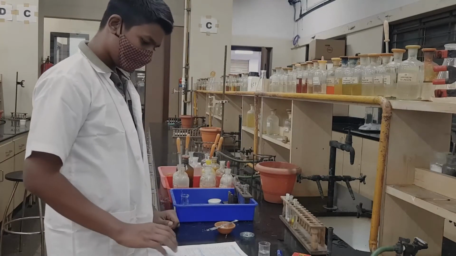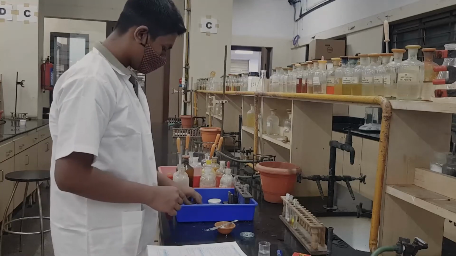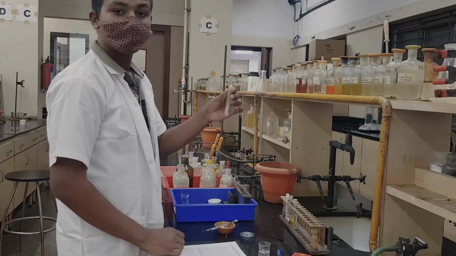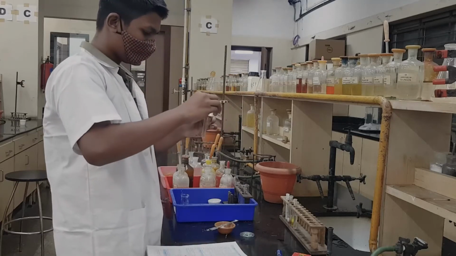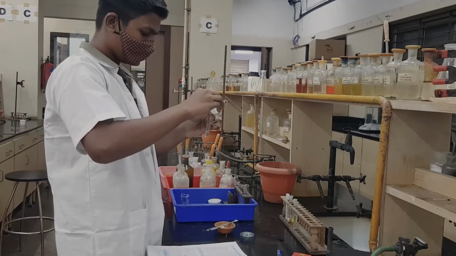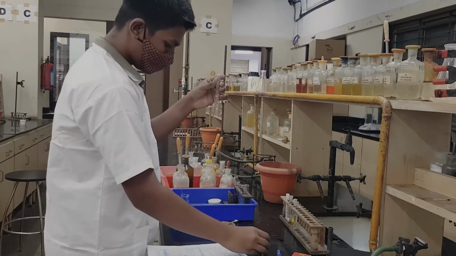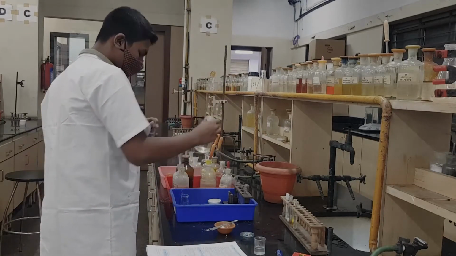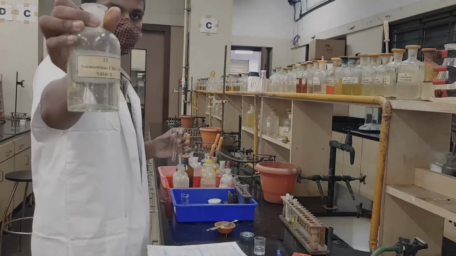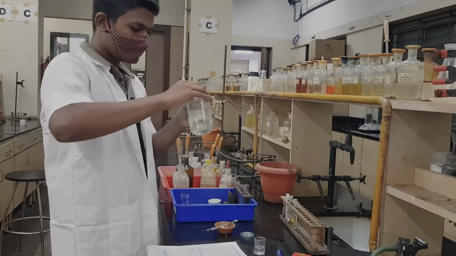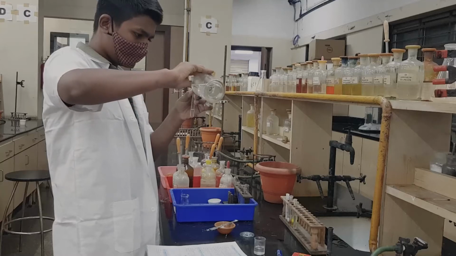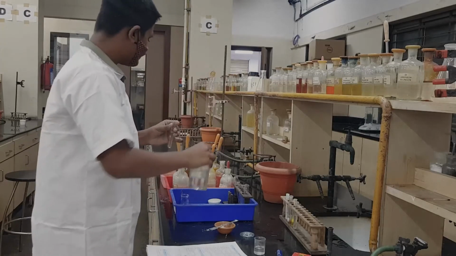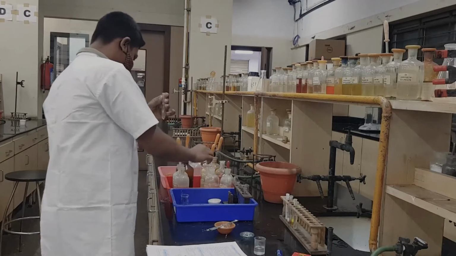Now you go to step number 3, and in step number 3 you take OS. To that we add an equal quantity of ammonium chloride solution. To this we add ammonium hydroxide.